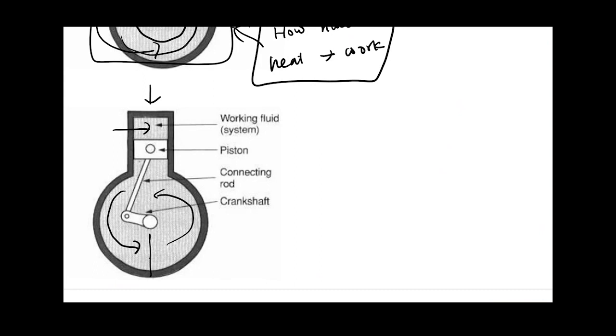Here is my gas. If I put a good conductor at the very top, then I use that tap to connect to two different heat reservoirs. A heat reservoir is a bulk piece that can store infinite heat.